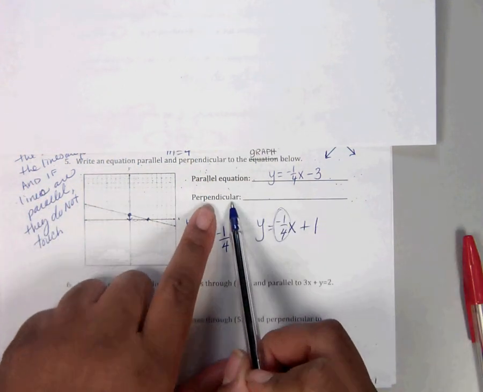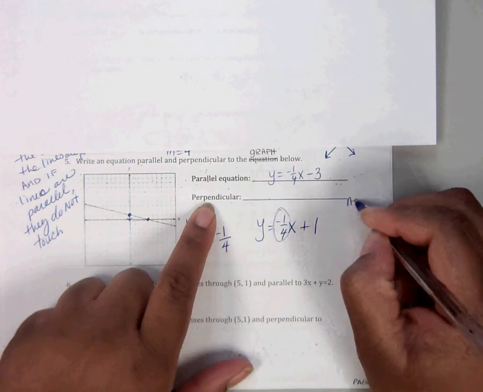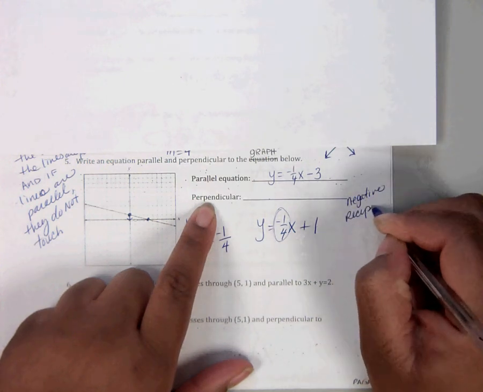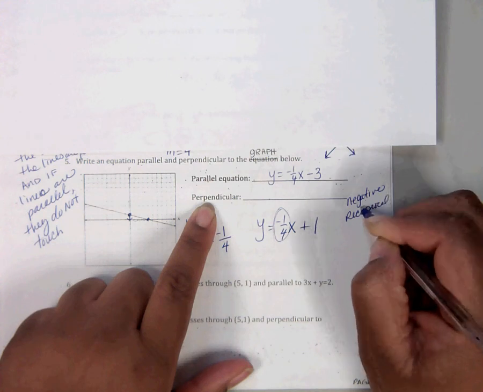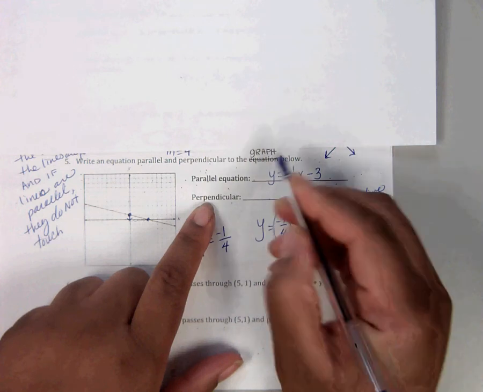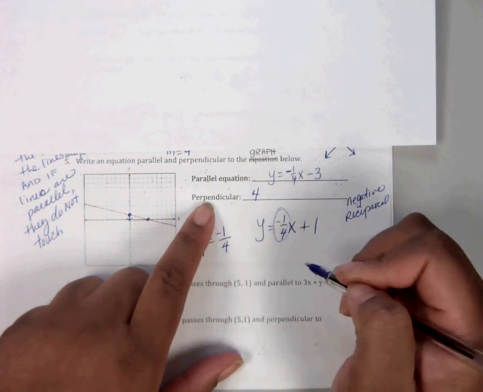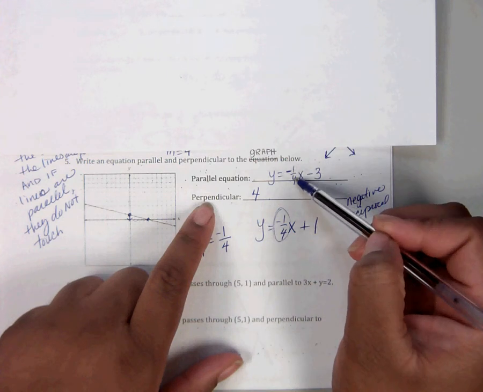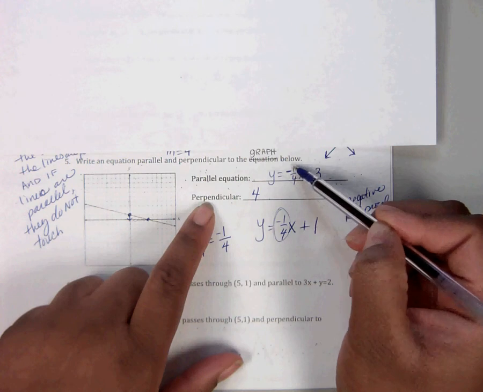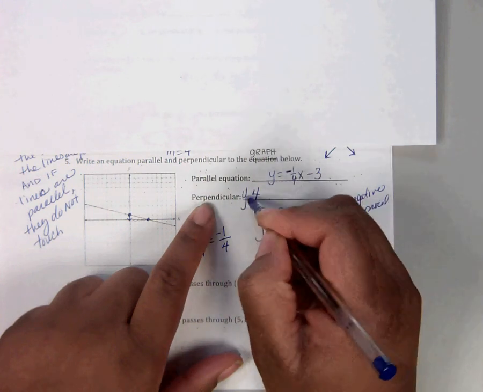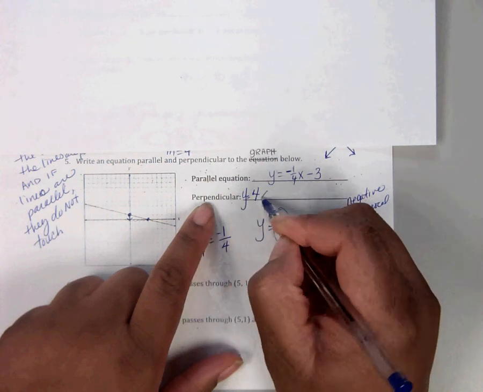Perpendicular means to change the sign and flip it, the negative reciprocal. So change the sign, flip it. It was 4, 1/4, so turn everything upside down. 4 goes on the top, 1 goes at the bottom. 4 over 1 is 4. So your slope for the perpendicular is 4.